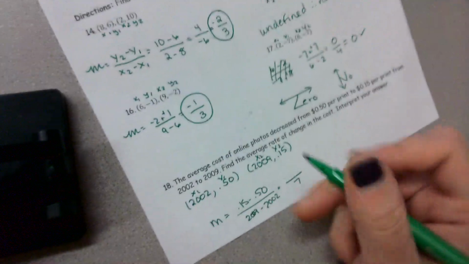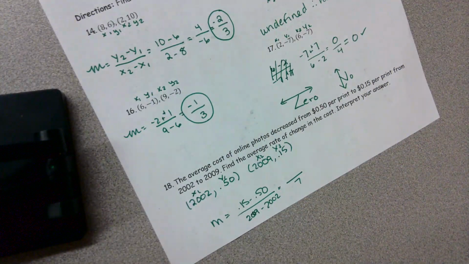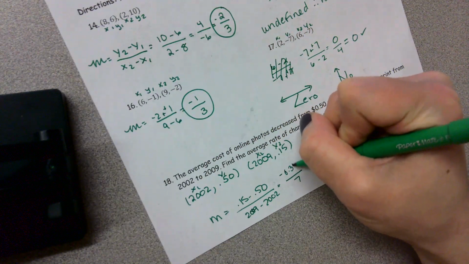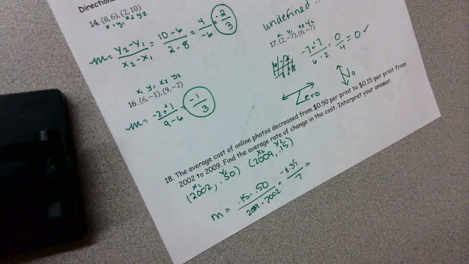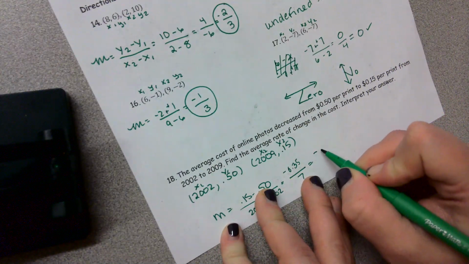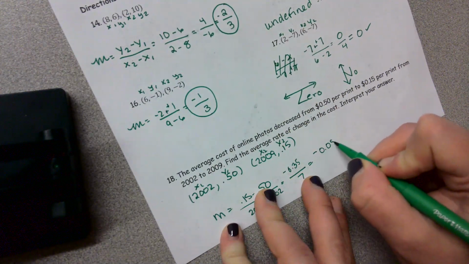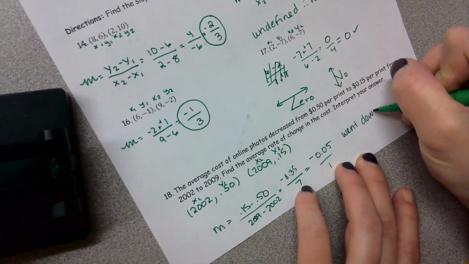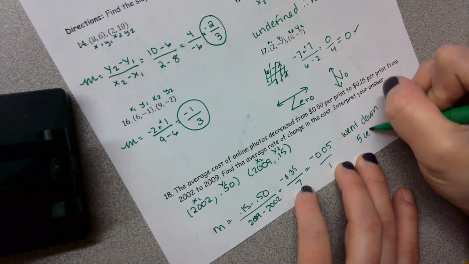So in that 7-year span, what was the difference? Can you simplify this? If it's not pretty, then you go back. So that was a difference of, this is this. So what does that mean? It went down 5 cents per year.